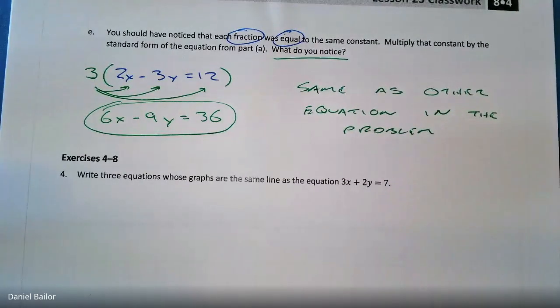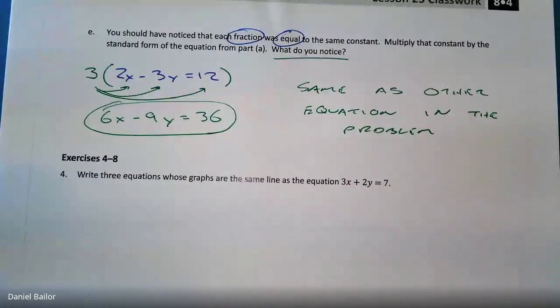So you can see how you can go back and forth. You can see how you can find if two equations are the same line. You can do all of this to find if two equations are the same line. Very useful tools, very useful to be able to do the math and prove if you're talking about the same relationship, the same line. So hopefully you understood all that. Hopefully you got it.